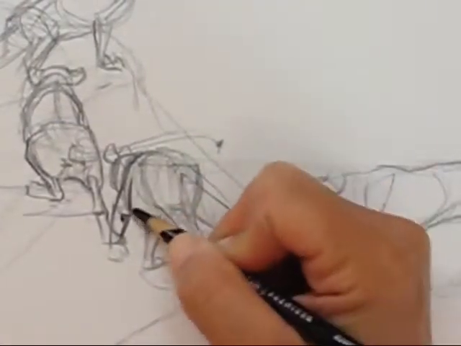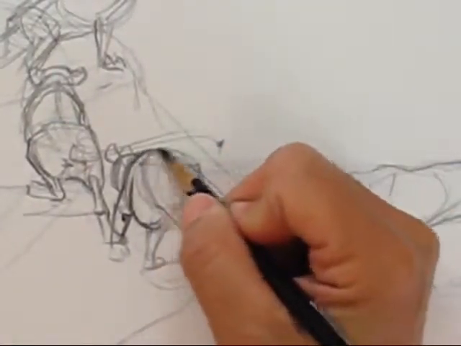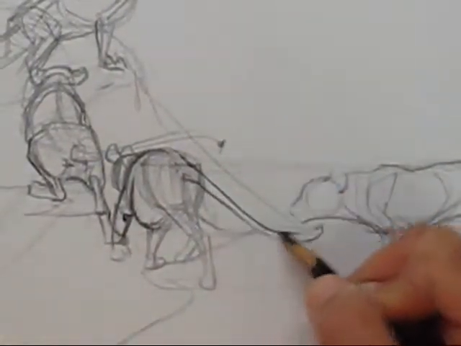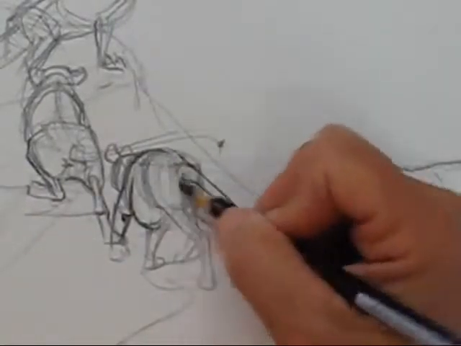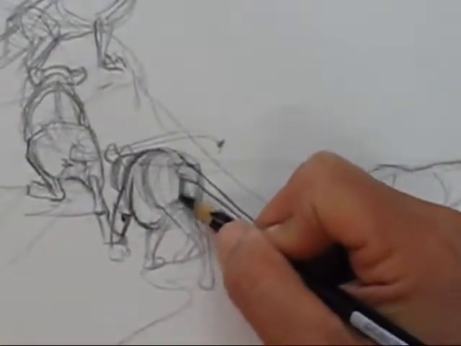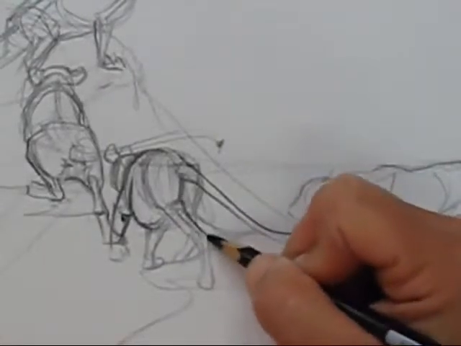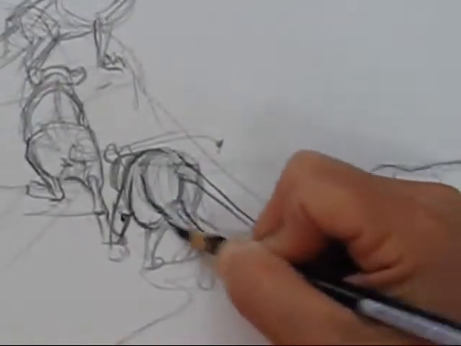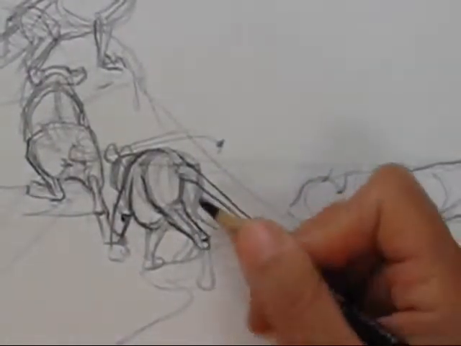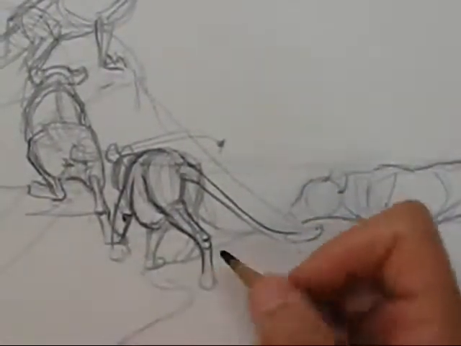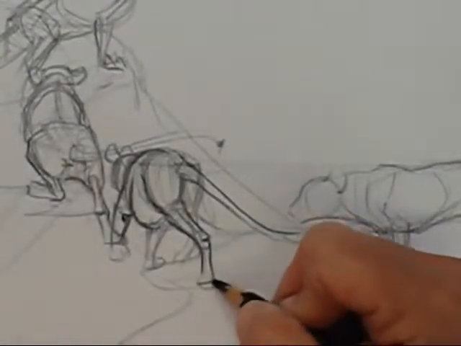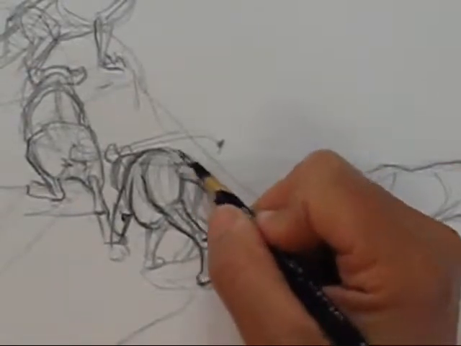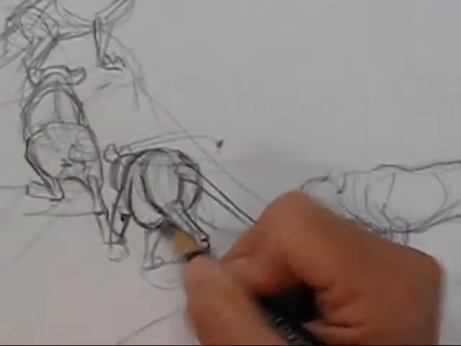Okay, so now what you can do is you go back over your idea and you start actually laying in the important lines, the important parts of the form that make the statement of what you're trying to say with this motion study. In other words, you come back, you pick out your strongest ideas, and you develop them. So now I'm going more from the armature now. I'm starting to go into the actual chosen lines and filling out that form.